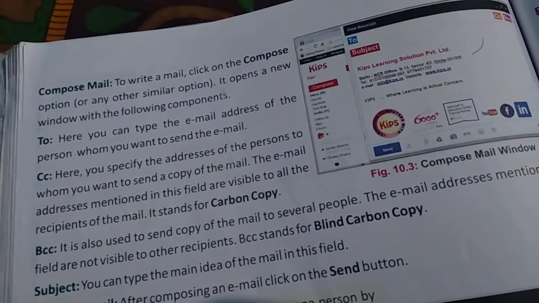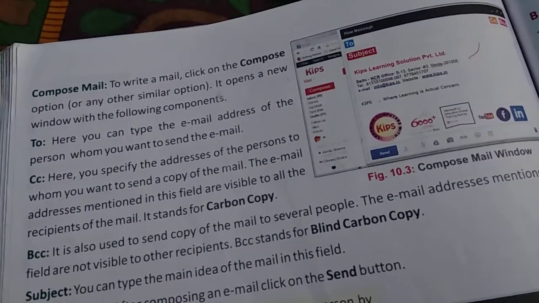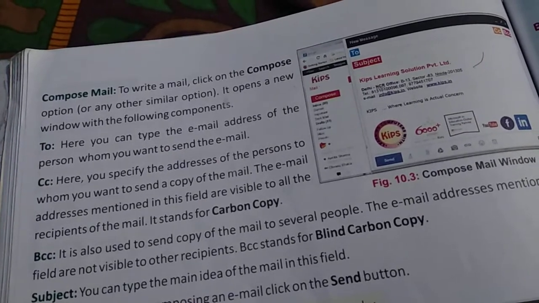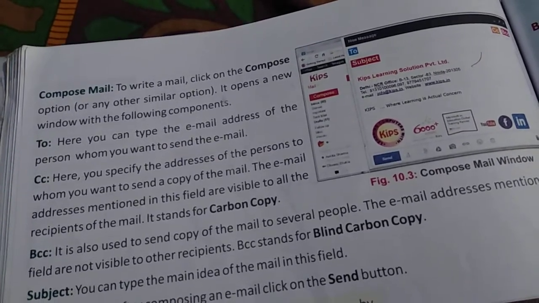Okay, next is compose mail. Compose mail means to create a new mail. To write a mail, click on the compose option. It opens a new window with the following components. To: here you can type the email address of the person whom you want to send the email.